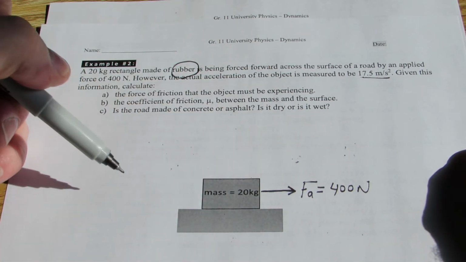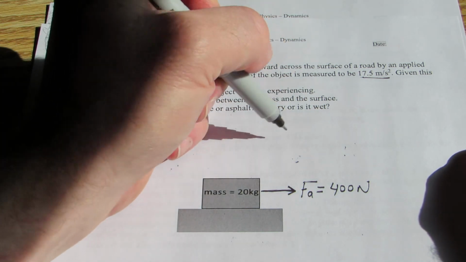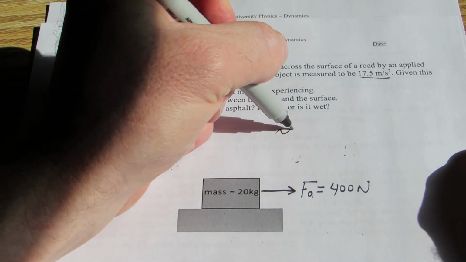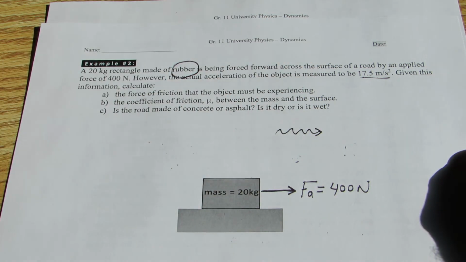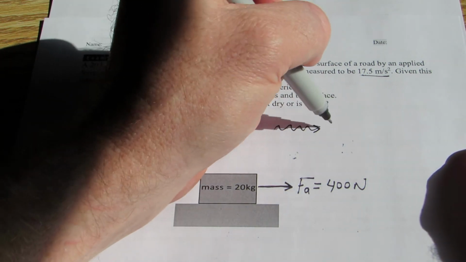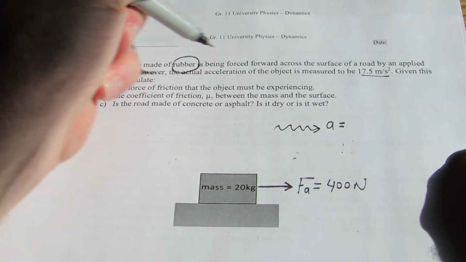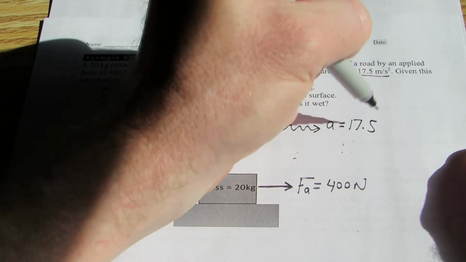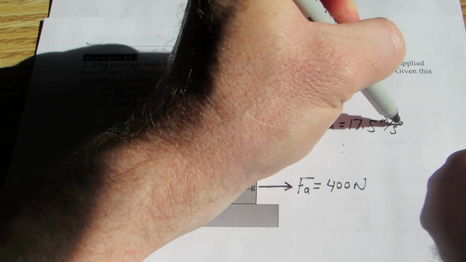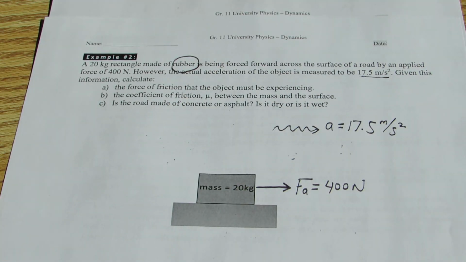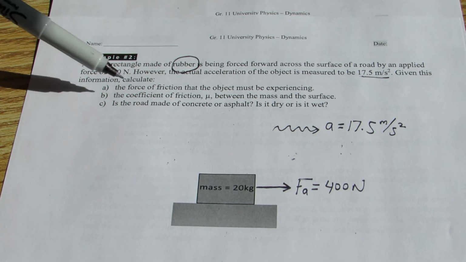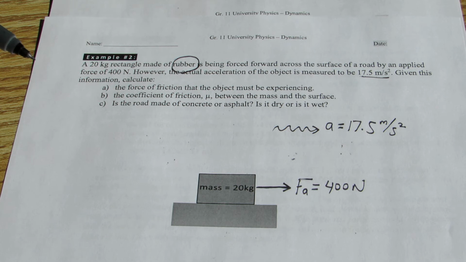I don't know where to draw that on the diagram because it's not a force arrow. Maybe I'll put it up top here and I'll just make it a squiggly line, not to confuse it with any forces. But I don't want to forget that this was given. So 17.5 meters per second squared. And that's it. That's all they give you in this question. It says calculate the force of friction that the object must be experiencing.